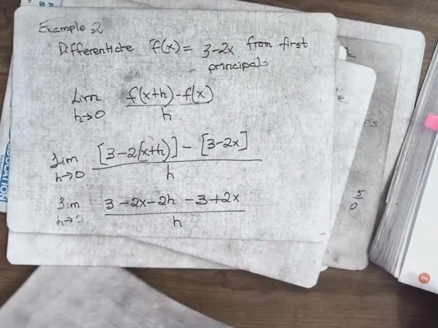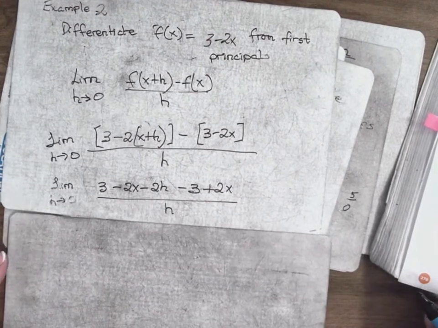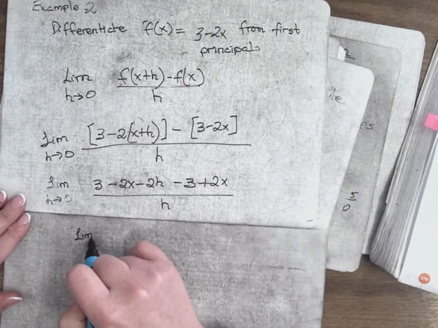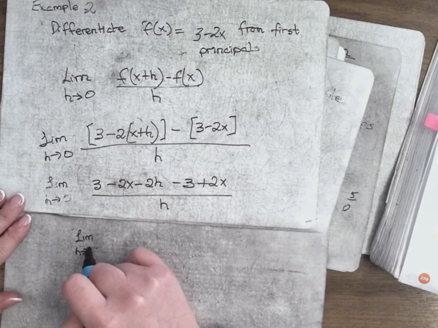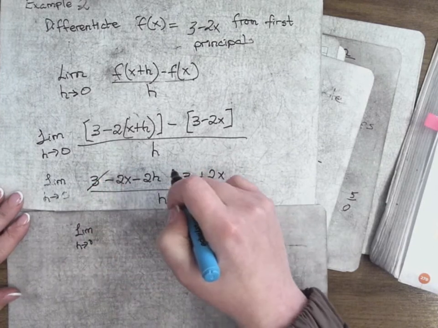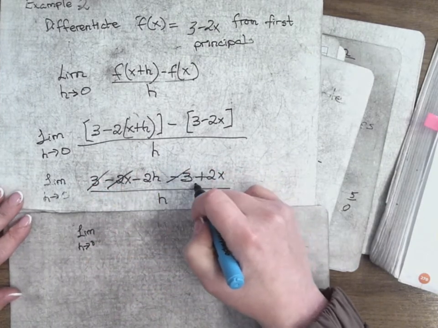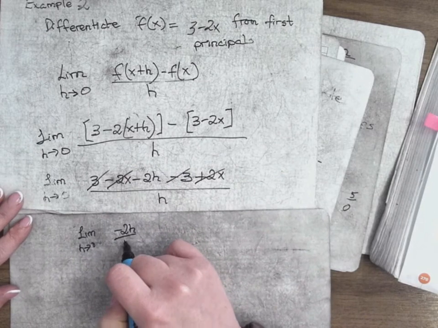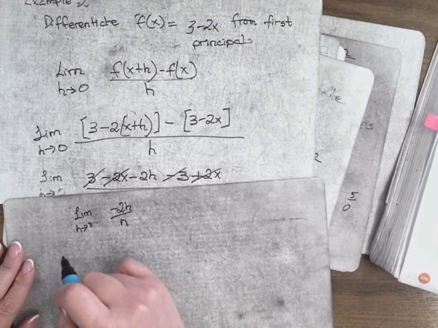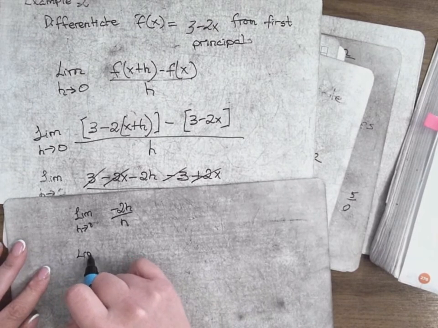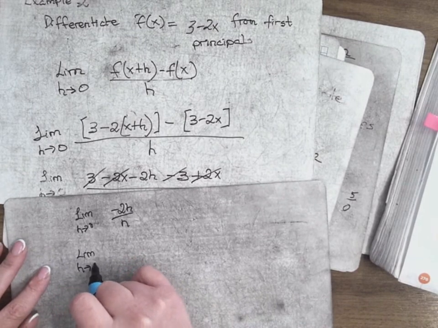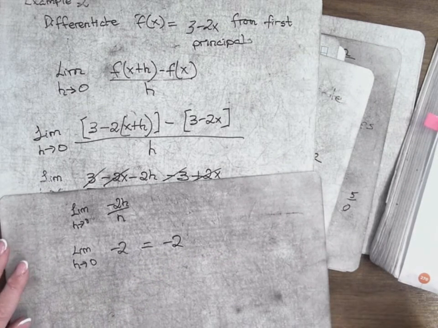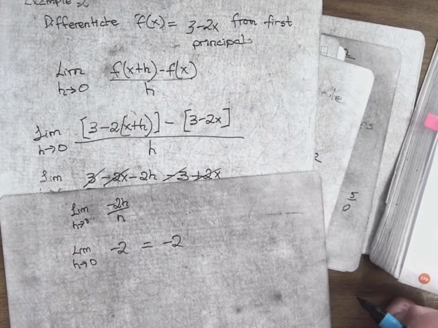Okay? Right, simplifying that, tidying it up, h tends to 0. So 3 minus 3 gone, minus 2x plus 2x gone. I'm left with a minus 2h on top and a h on the bottom. Divide each term by h, so you get the limit as h tends to 0 of minus 2. And what is the limit? It is minus 2.